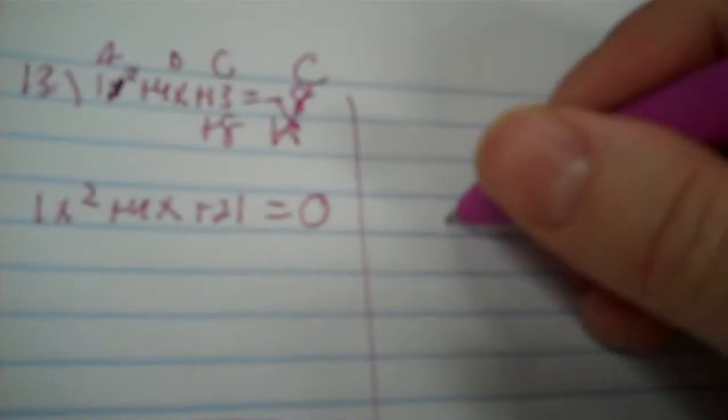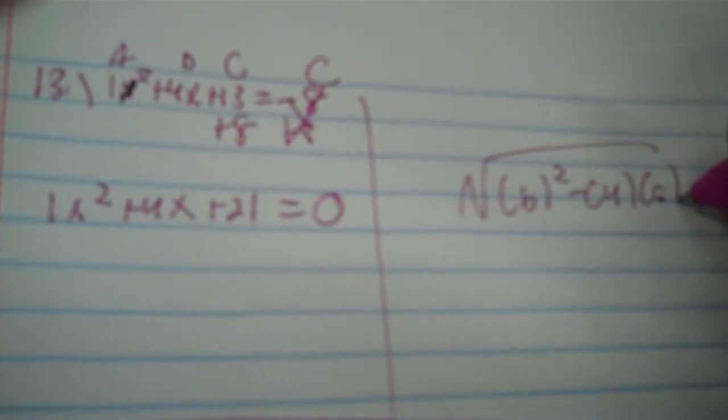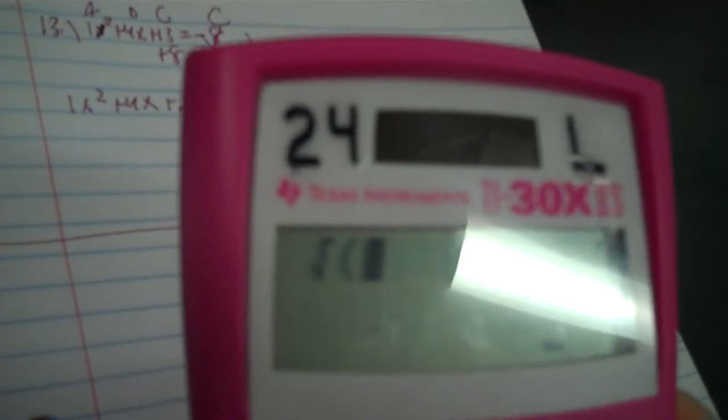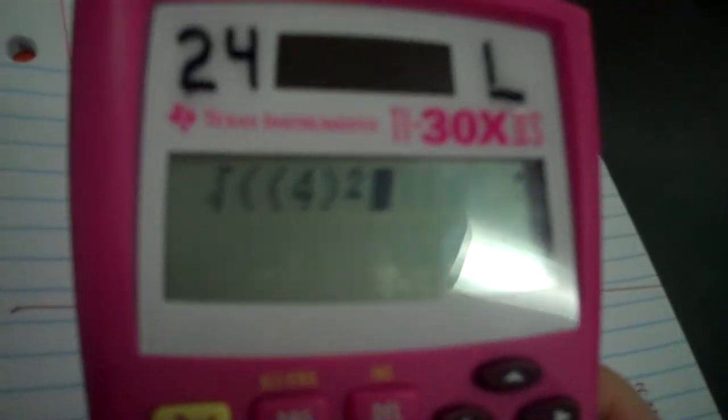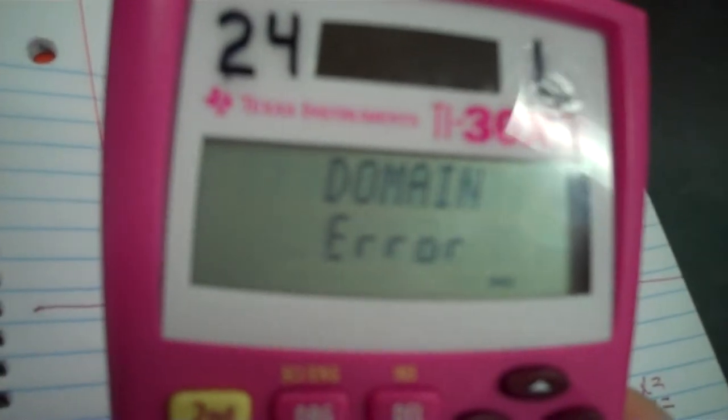Okay, that's 3 terms. Okay, so again, plug them into the discriminant formula to see if you need to even waste time with the t-chart. Okay, I want you using the t-chart if you can, but if you get an irrational decimal when doing this, that tells you you're not going to be able to. Minus 4, 1, 21. Ooh, I got a domain error. That's even better yet, and that is correct.